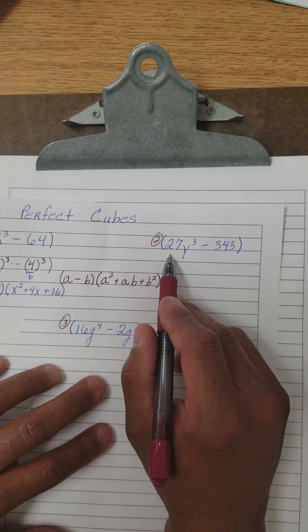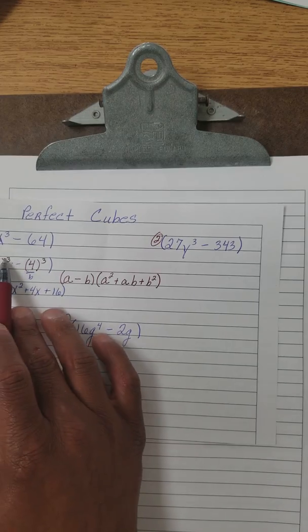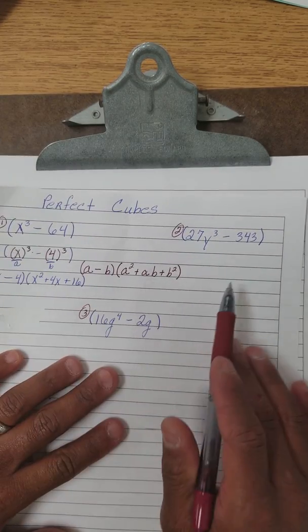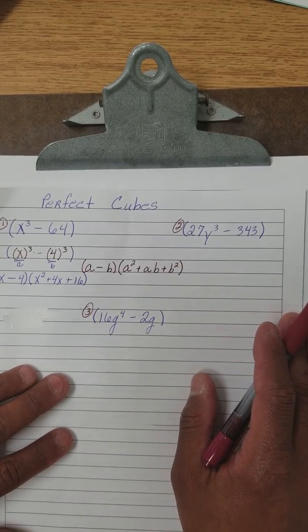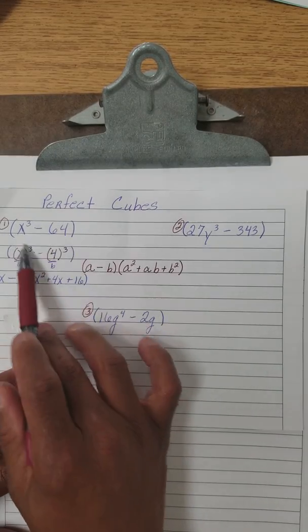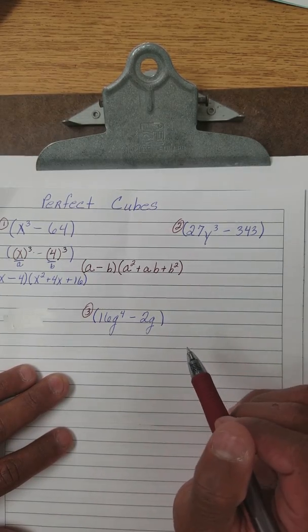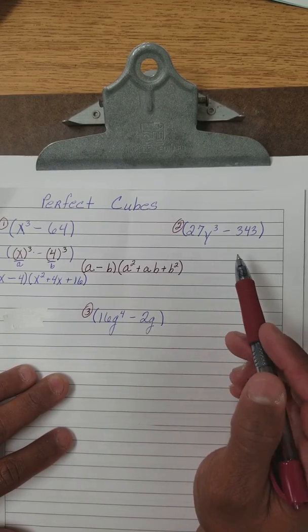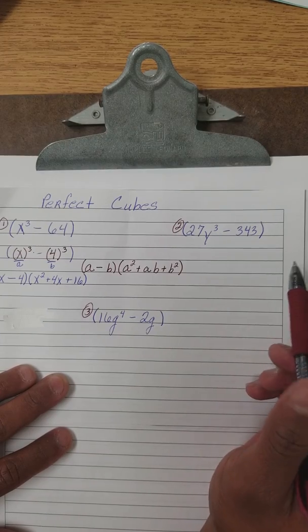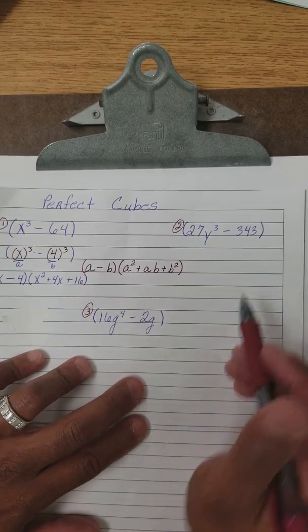In question number 2 here, I have 27y cubed minus 243. Now, even though I skipped this question in number 1, you should always ask yourself before you get started on factoring any polynomial: does there lie a GCF that can be factored out? In number 1, it was kind of obvious, there were none. But in number 2, notice you have 2 numbers. If at all possible, look to see if you can divide any one of these by obvious factors of 27 besides 1, like 3, like 9, like 27.